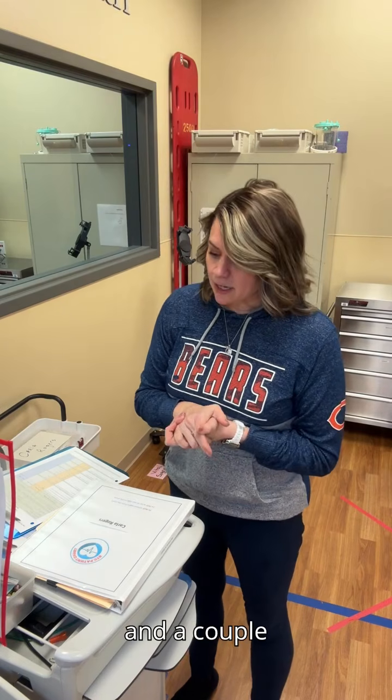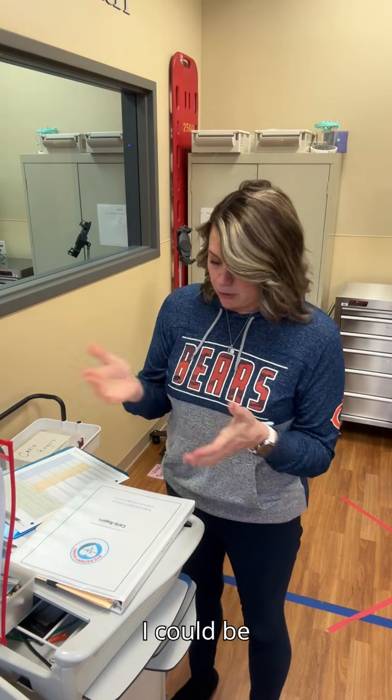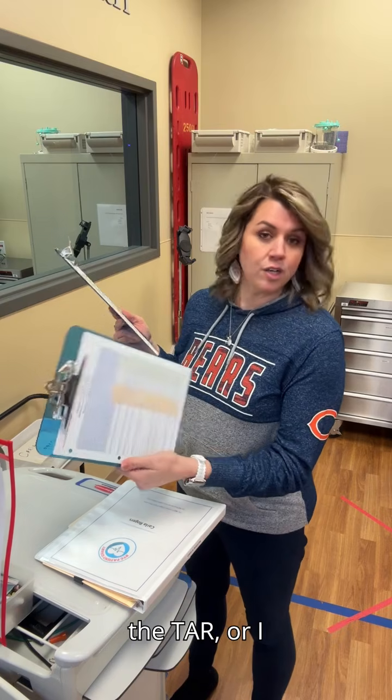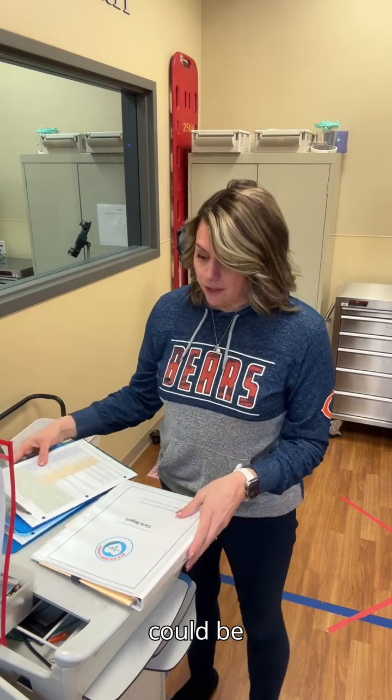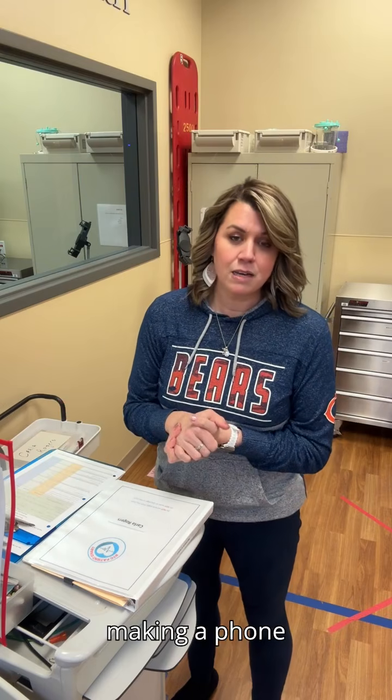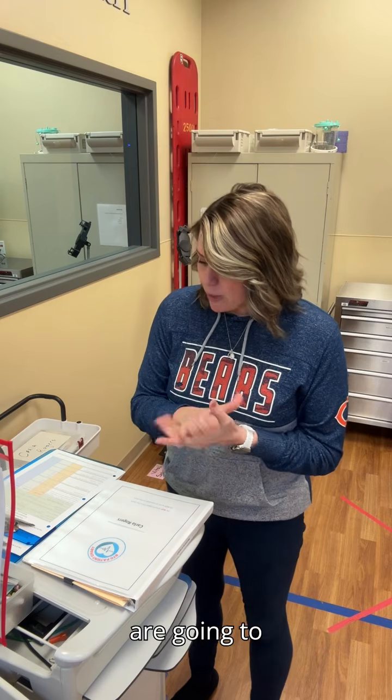Okay, so I am in the blue box, which means I'm out of the patient's room, and a couple things could be happening. I could be reviewing my patient's chart. I could be looking at the MAR and the TAR, or I could be getting ready to do a med check, or I could be calling somebody, making a phone call. So all of those things are going to happen right here, all right? But right now we are going to talk about doing med checks and that kind of thing.